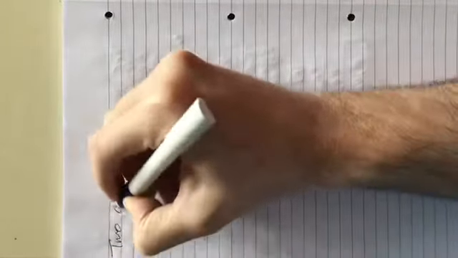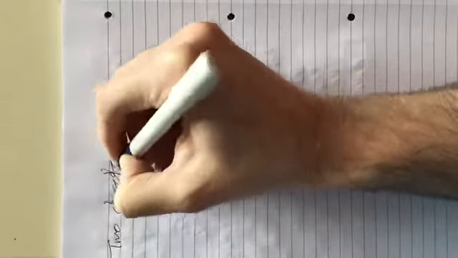Now, the third classic example is really the reverse of the second one. We have two objects stuck together.